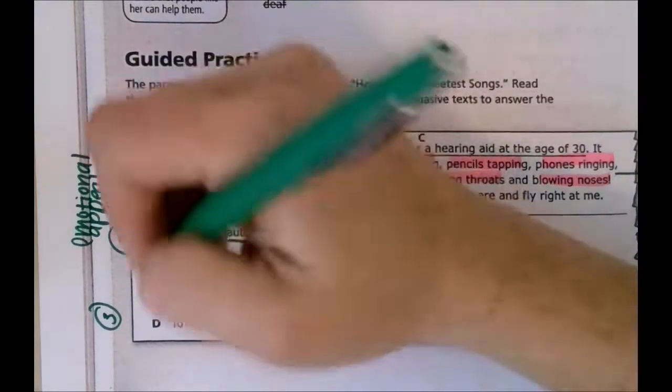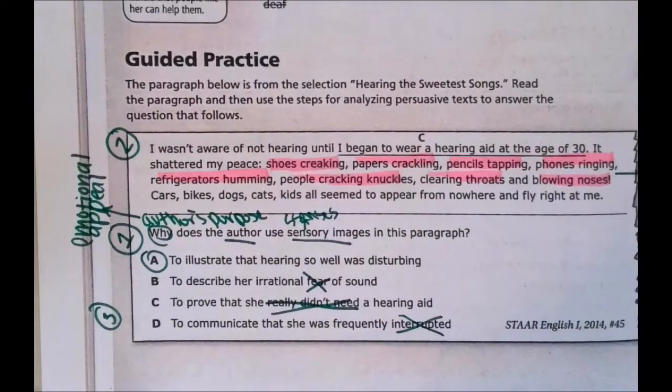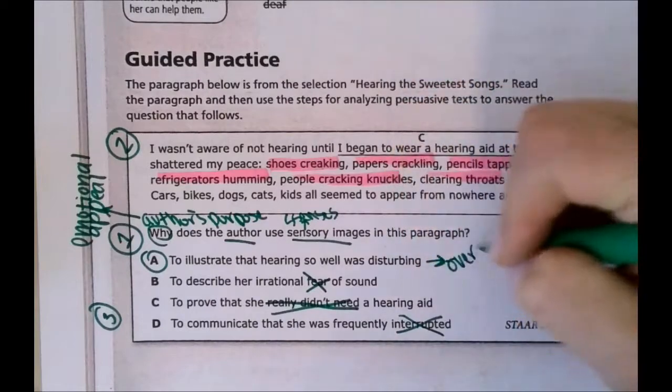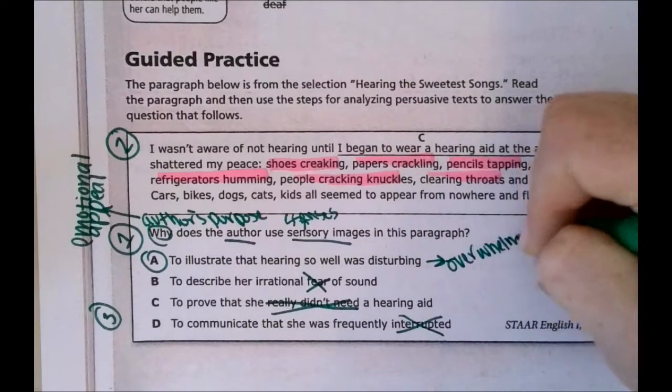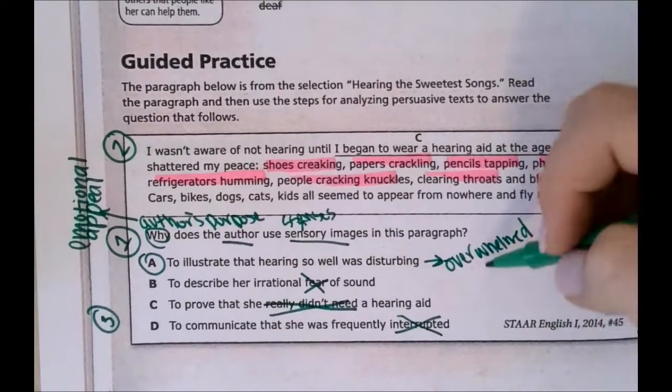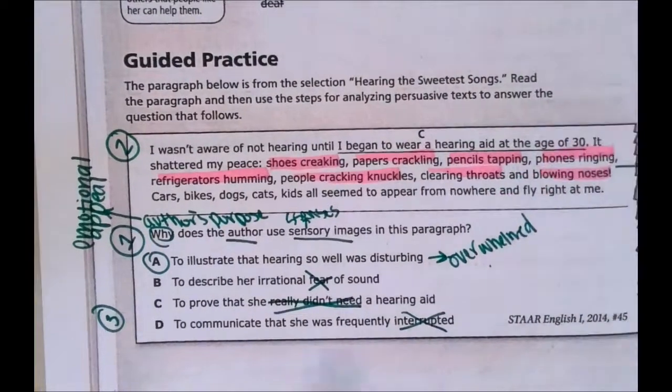So I'm going to go with the answer choice A, to illustrate that hearing so well was disturbing. It overwhelmed her. And so she wants the reader to be able to figure out that all of these sounds, all of a sudden, were overwhelming. All right. So now you're going to turn the page again.